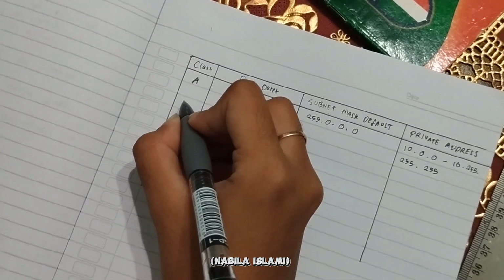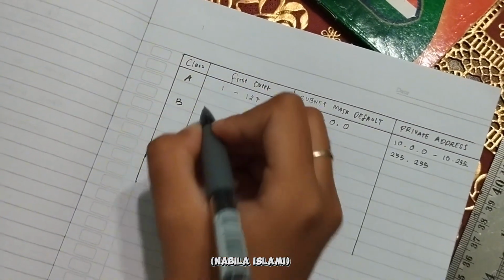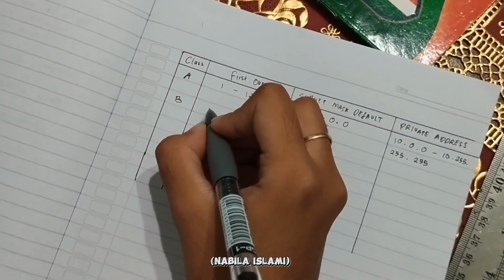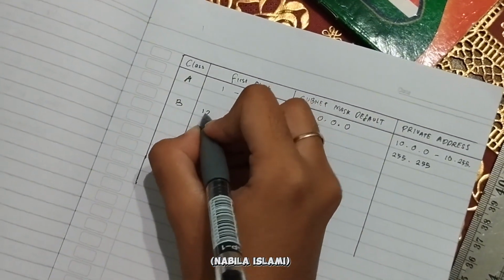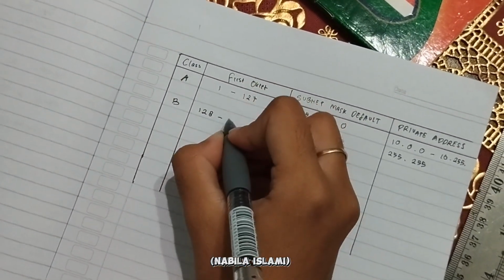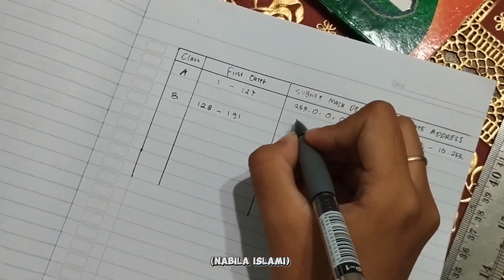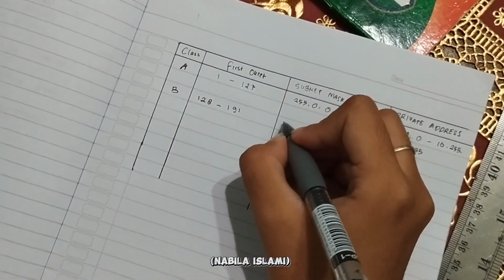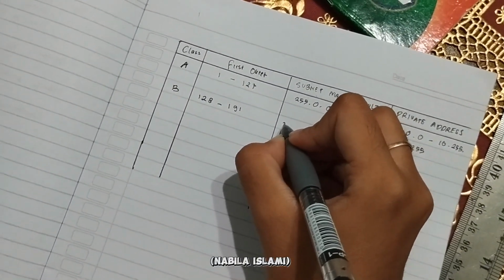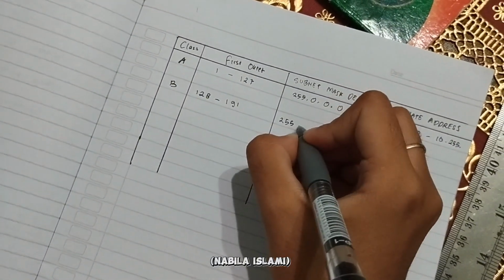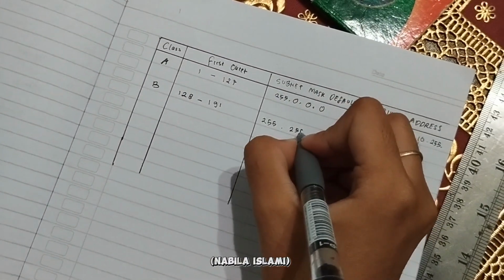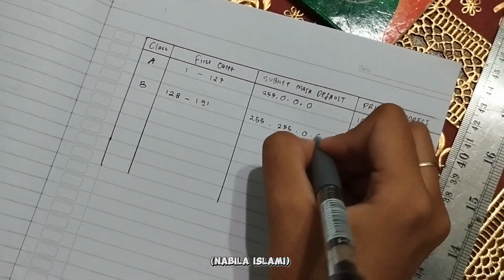And now is class B. First octet is 128 until 191, and the subnet mask default is 255.255.0.0.